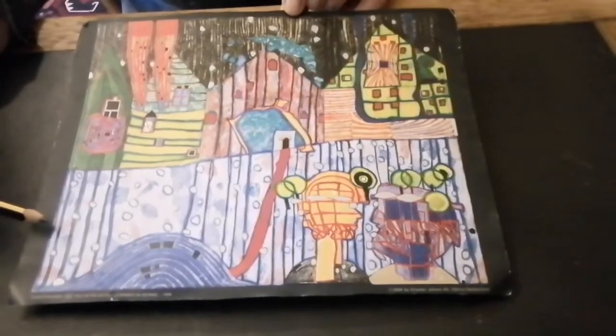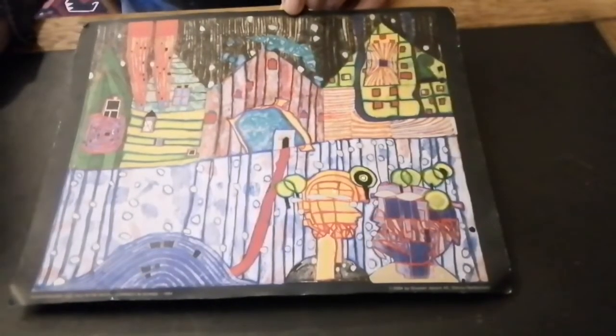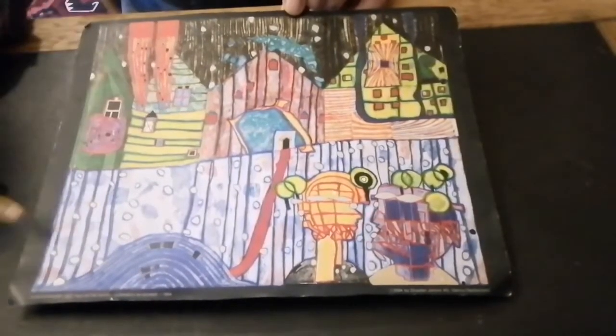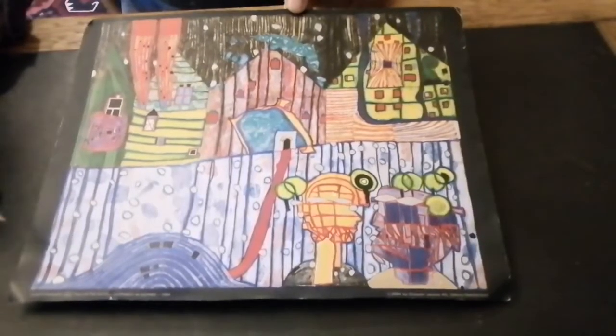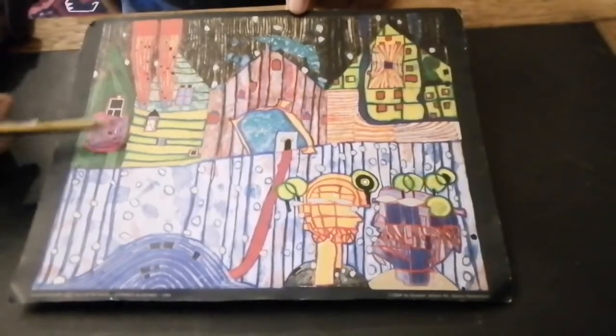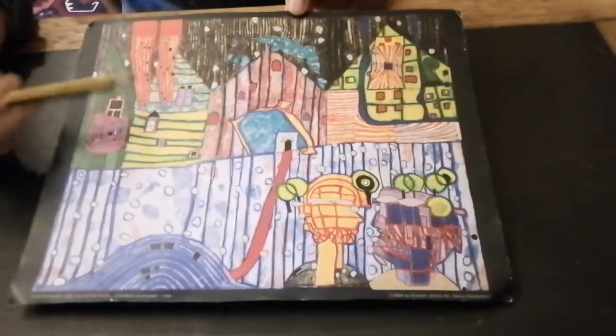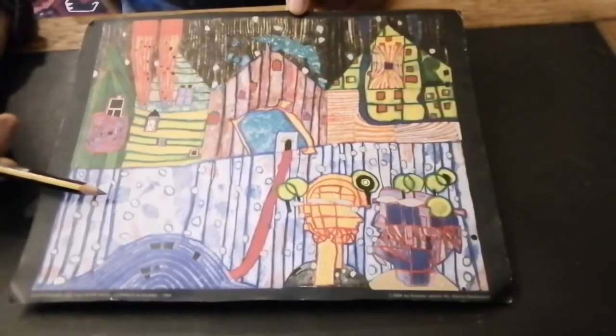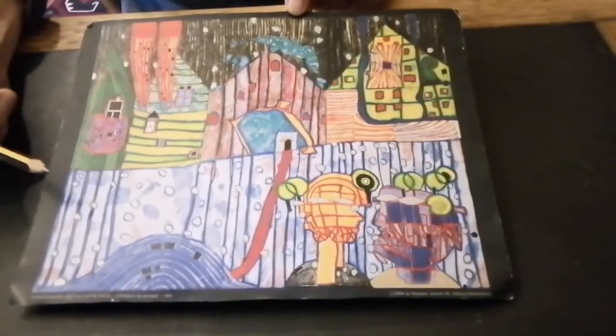This is just an example of Hundertwasser's work. We're not actually going to copy this piece. I'll show you what we're going to copy later on. But I'm just going to show you some of the things that keep reoccurring, that keep happening in his pictures.